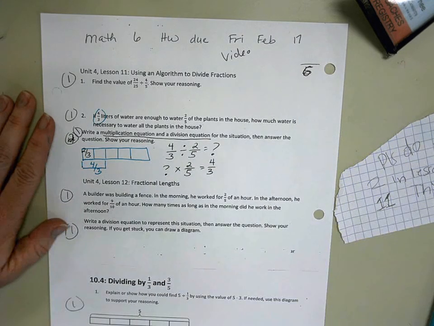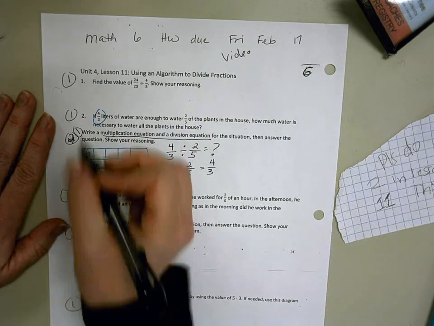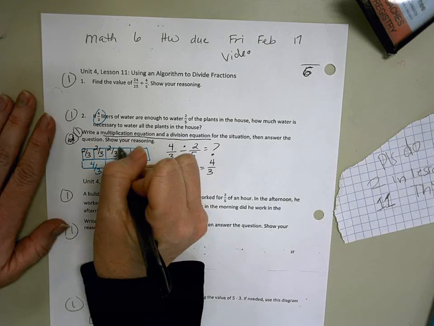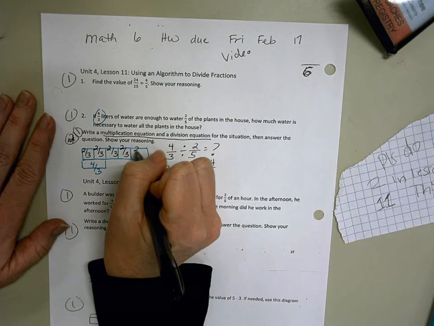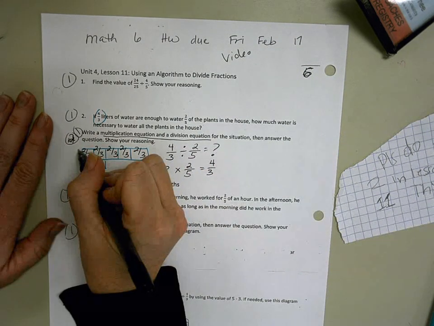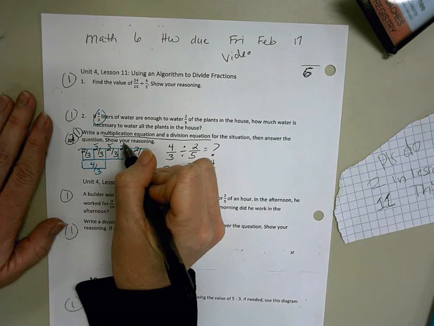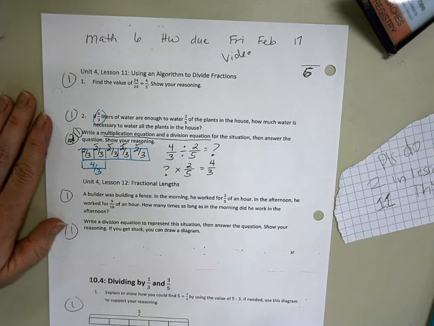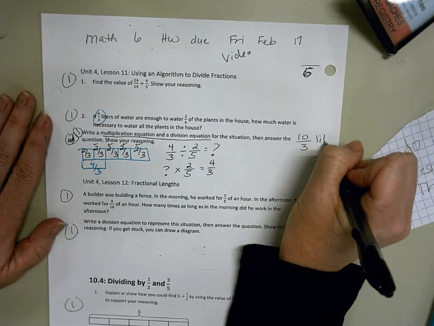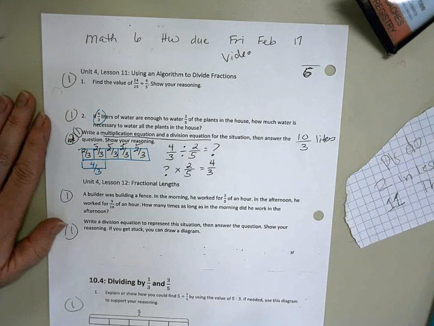All right, so let's go ahead and finish this. Let's look at the diagram first. If I put 2/3 into each of these fifths, and I count them up, well, that's one way to get the answer. 2, 4, 6, 8, 10/3. 10/3 liters of water would be the right answer.